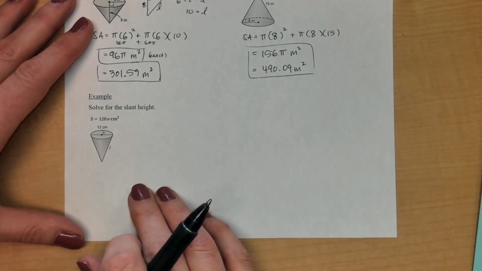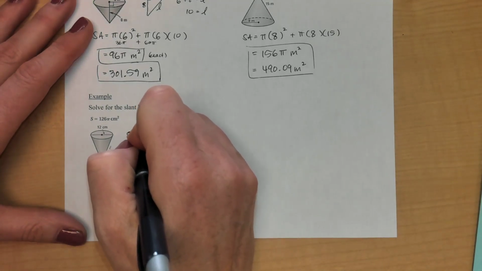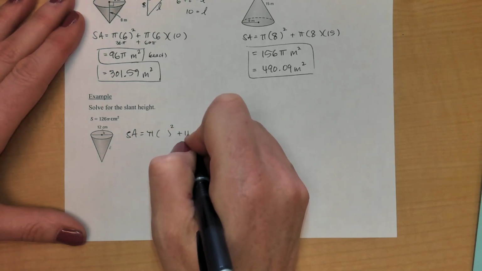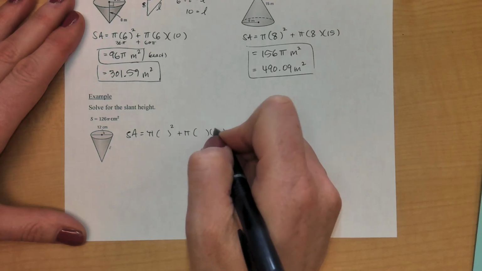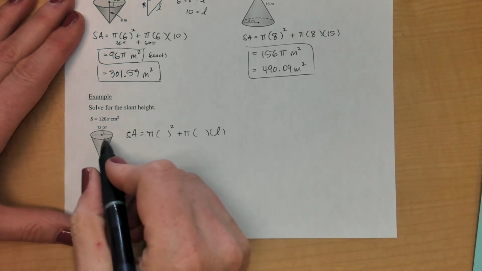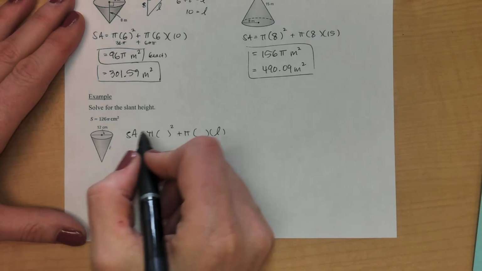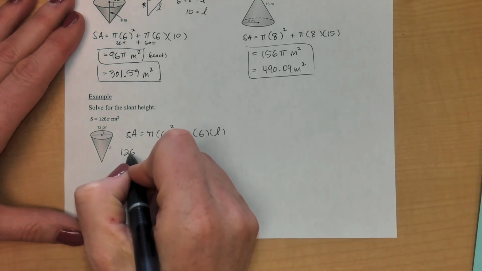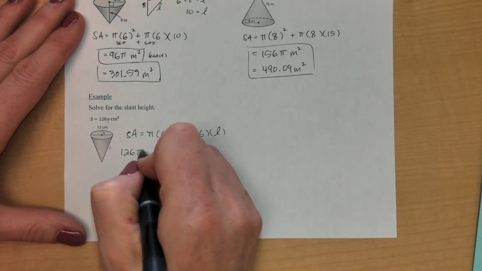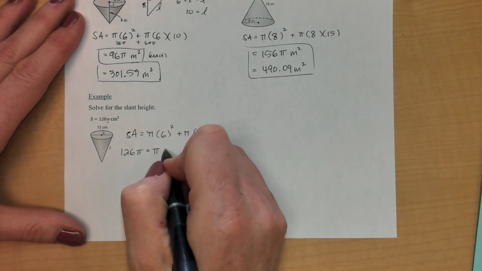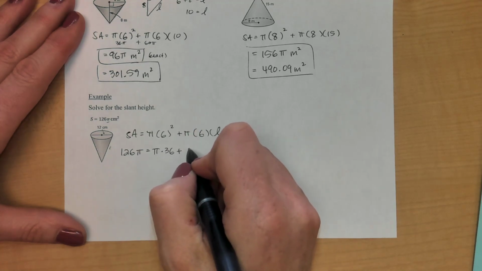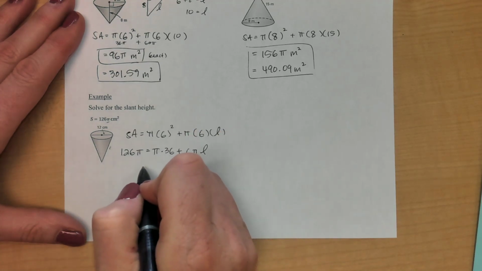It says solve for the slant height this time. So surface area equals pi r squared plus pi r L. And we're solving for this, so that's where my variable is going to go. The whole thing is 12, so that means my radius is 6. And they actually gave me the surface area. It's 126, and don't forget about that pi. That needs to be there. 6 squared is 36, and then I've got 6 pi L here.